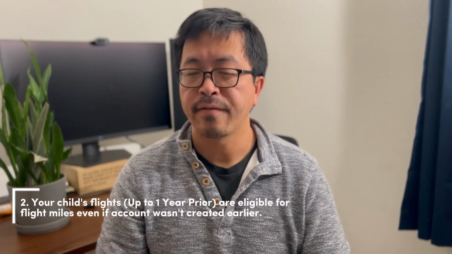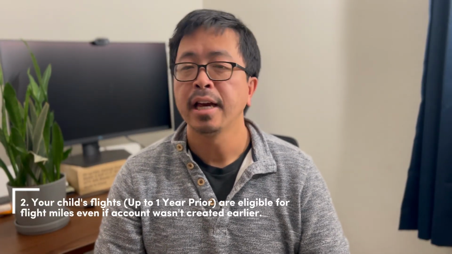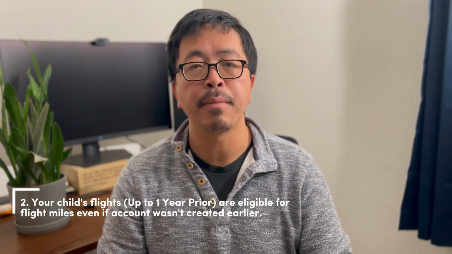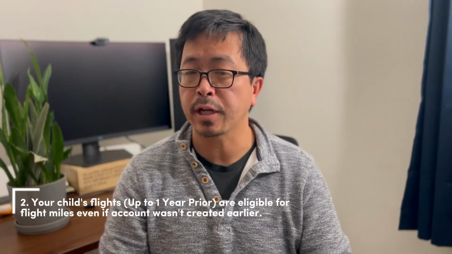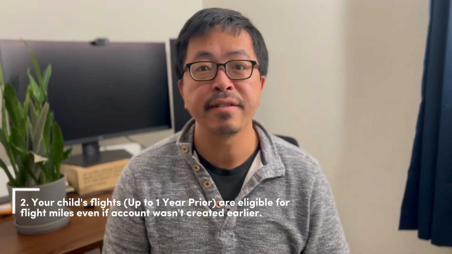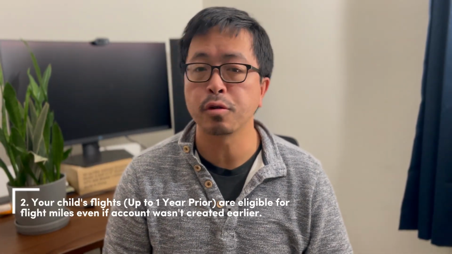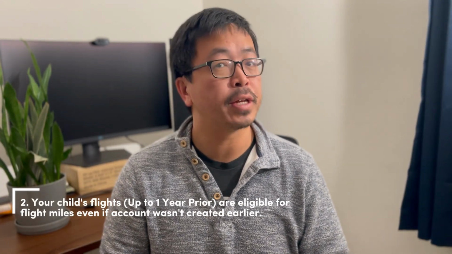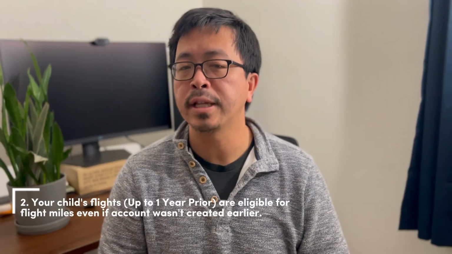Number 2, our family had just flown to Hawaii right before this. I asked if it's possible to get credit for the miles flown for my children, even though their accounts had not been created. The representative said that you are actually able to credit flights flown to your account for your children, even though the account hasn't been created, for 1 year prior.